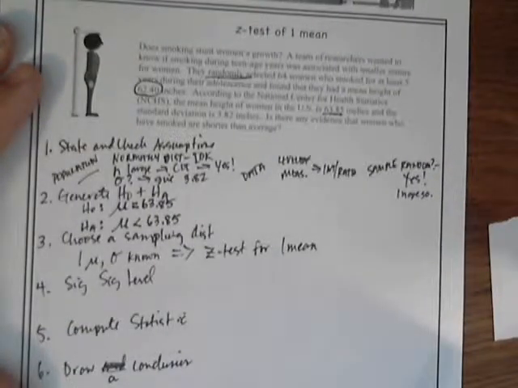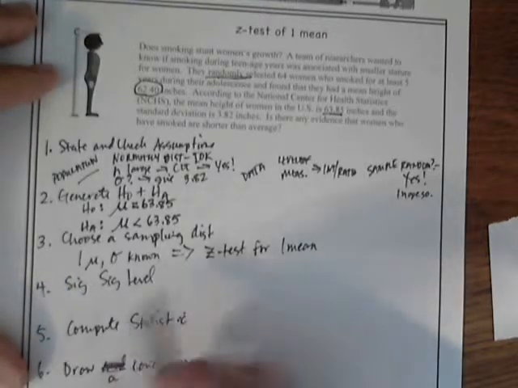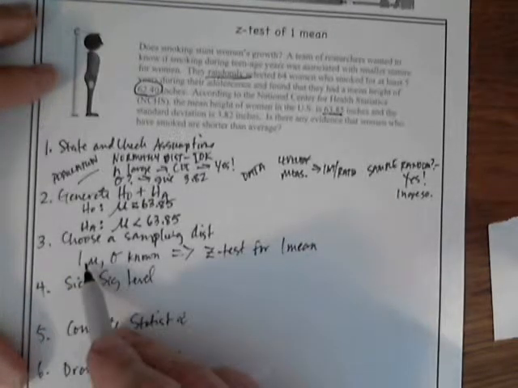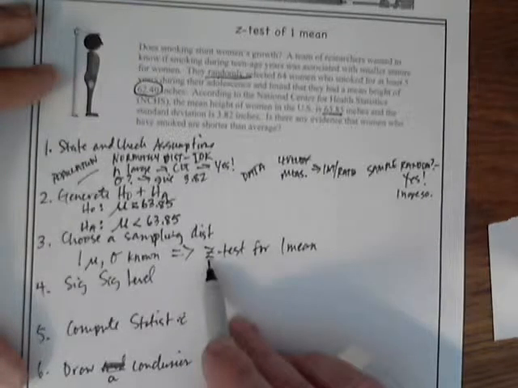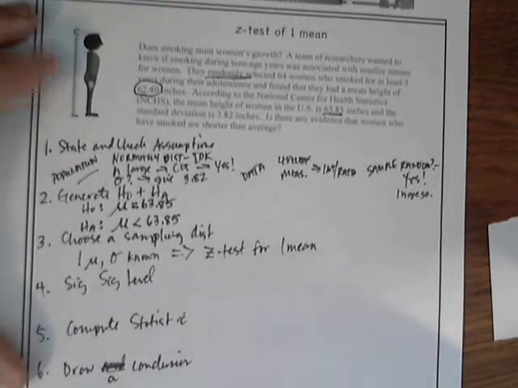Okay, those are the requirements in order to do this test. We need to be testing one mean. We need to know sigma, and we're going to use a z statistic in order to test that.